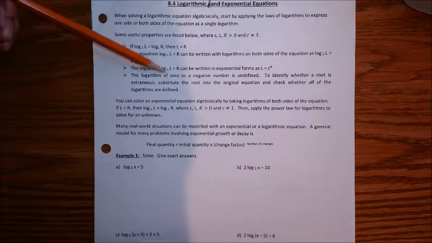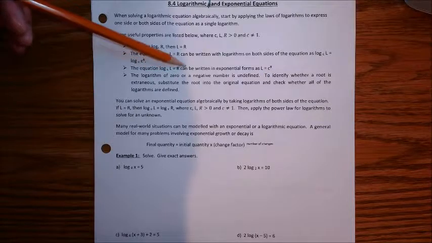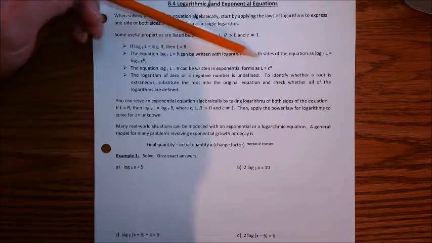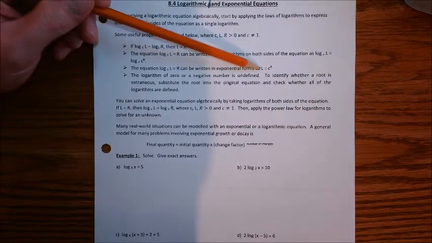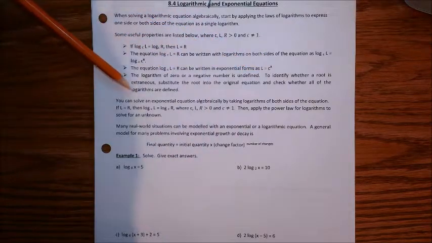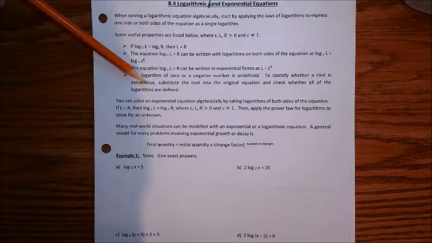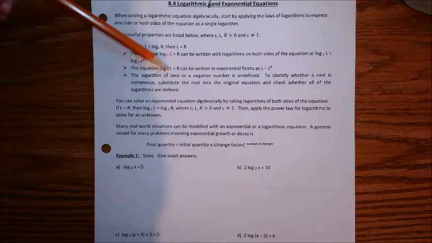The equation log base C of L equals R can be rewritten in exponential form. Okay, so C is our base, R is our exponent, and that's equal to L. The logarithm of 0 or a negative number is undefined. To identify whether a root is extraneous, substitute the root into the original equation and check whether all of the logarithms are defined. In other words, we don't have 0 or a negative.